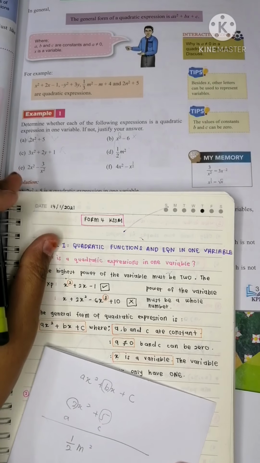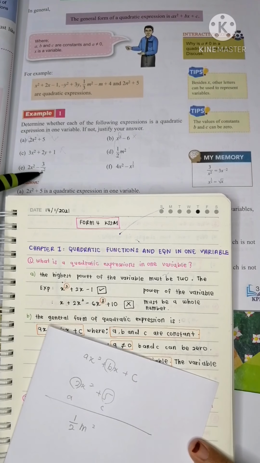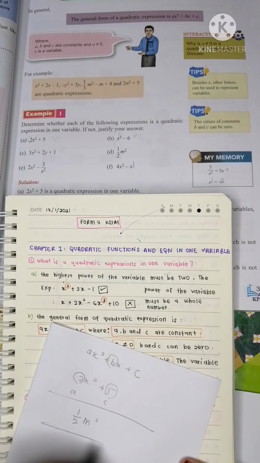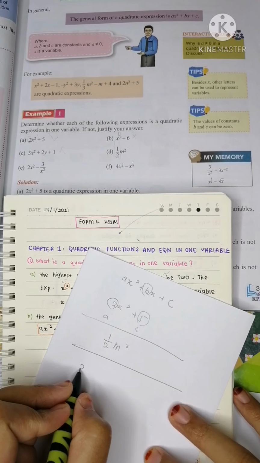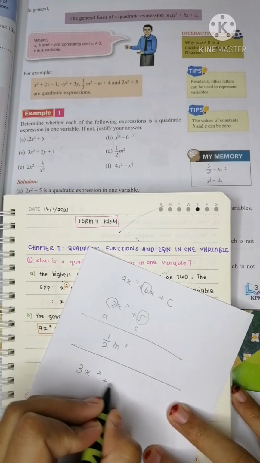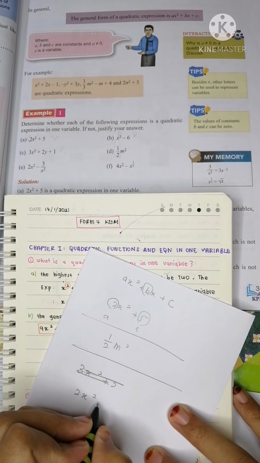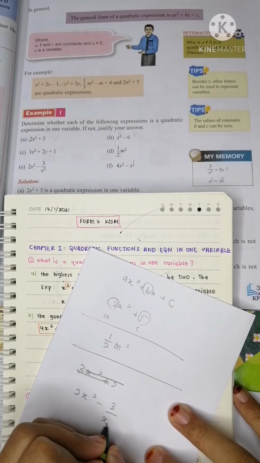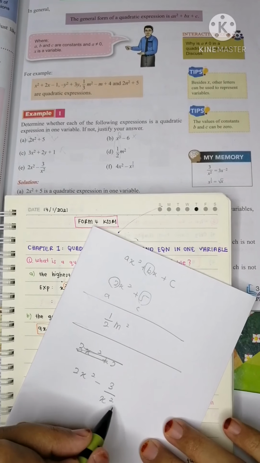Okay, now look at E. E, 2x squared minus 3 over x squared. Does it satisfy the first characteristic? Look at here, 2x squared minus 3 over x squared. Now the problem is here.